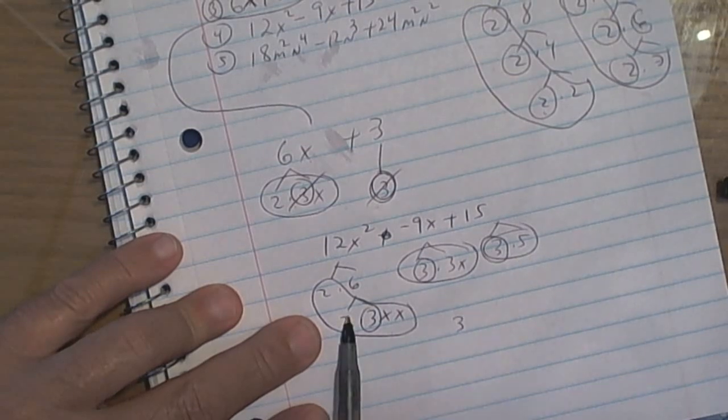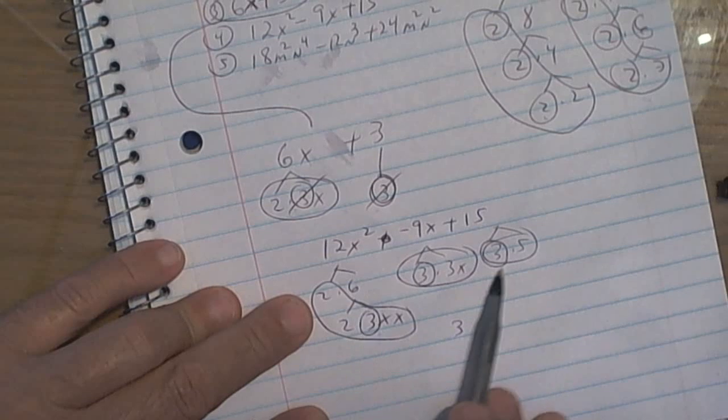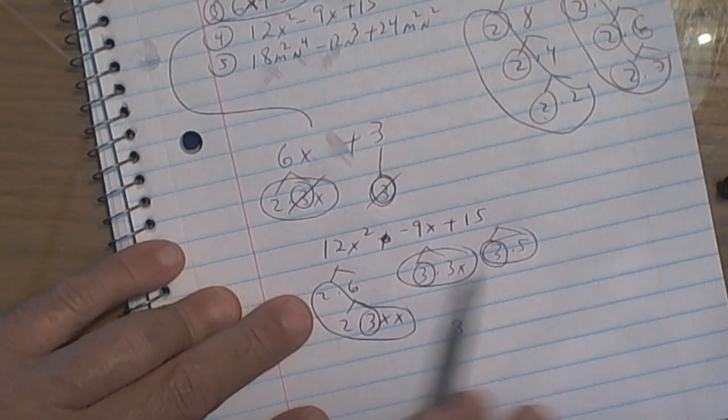They all have to have the same thing. They do not have a 2. They do not have any more 3s. They don't have a 5. So that's it. That's all you can do on this one.